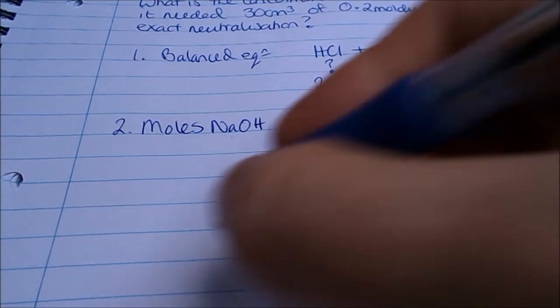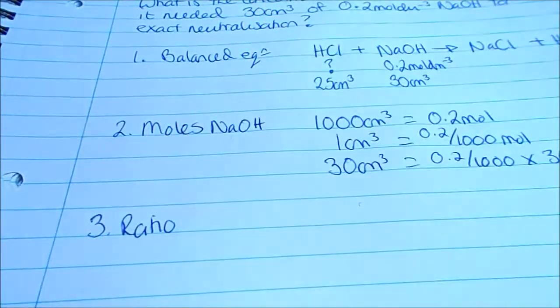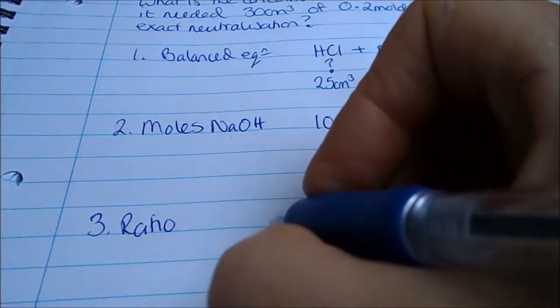So our next step is then our ratio step. So we go and have a look at the balanced equation.